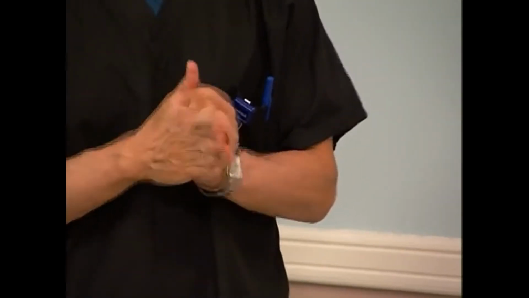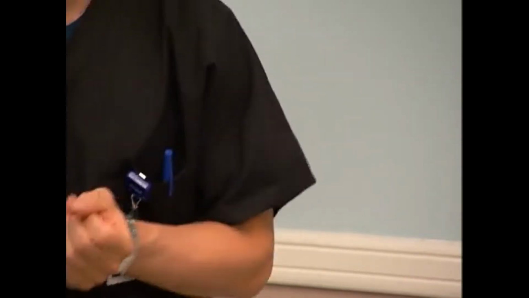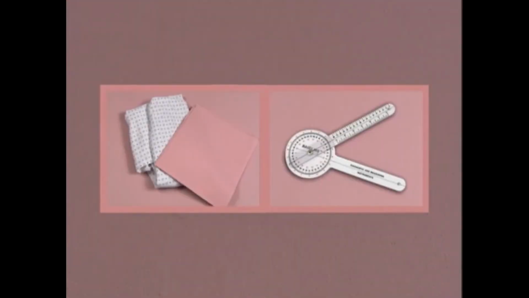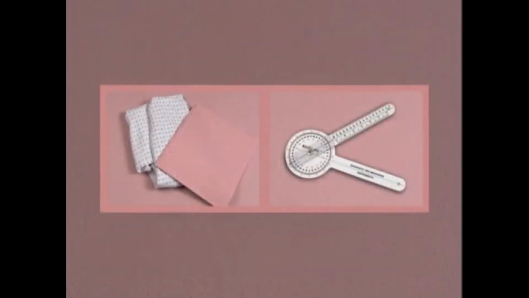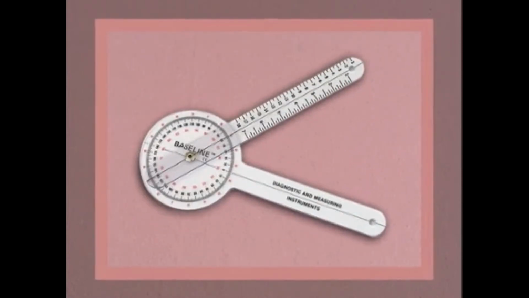This is especially important for older clients who experience decreased balance, strength, and agility, reduced range of motion, and stiffness in their joints. Make sure your hands are warm before touching the client. The following tools and supplies are generally used in the nursing assessment of the musculoskeletal system: examination gown and drape, and goniometer, a tool for measuring the angle to which a joint can flex or extend. For the purposes of demonstration, in this video, the client is not gowned or draped.